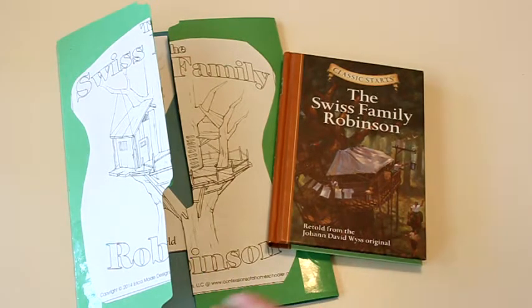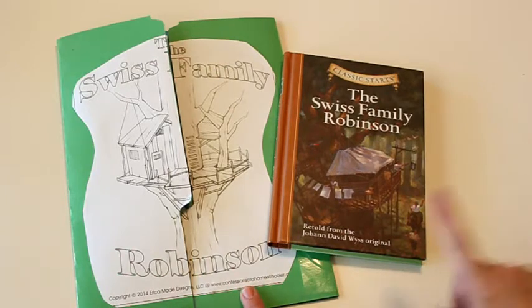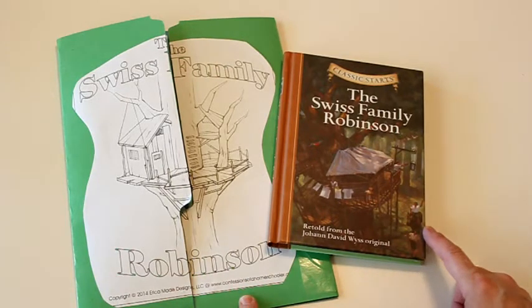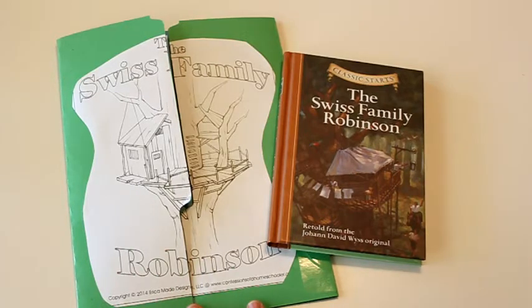This one is the Swiss Family Robinson, and this one is using the Classic Starts version as retold from the Johann David Weiss original. So if you want to see the inside of this book, stick around and we'll be right back.